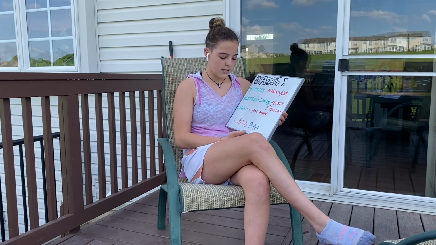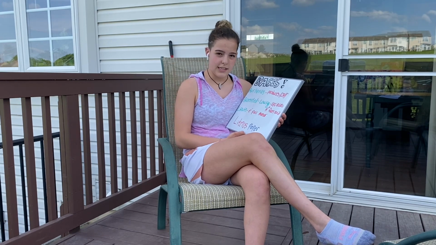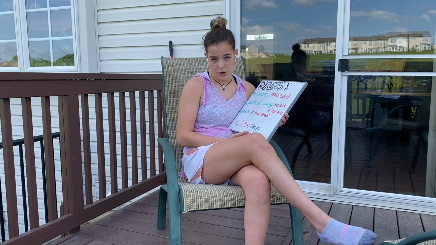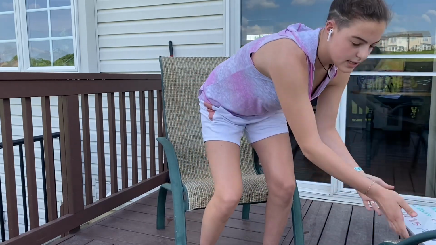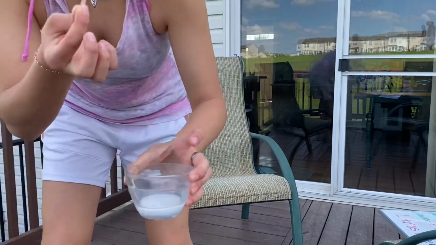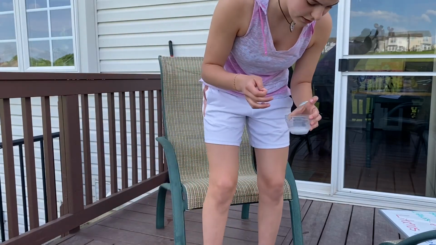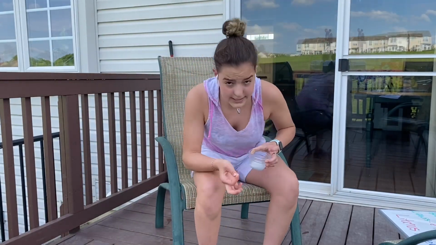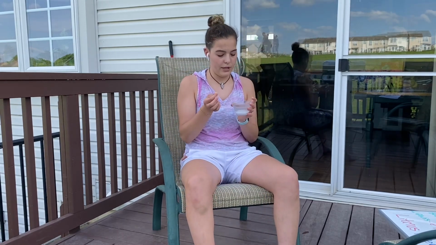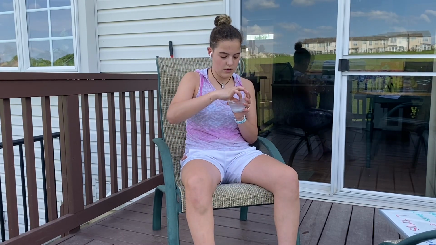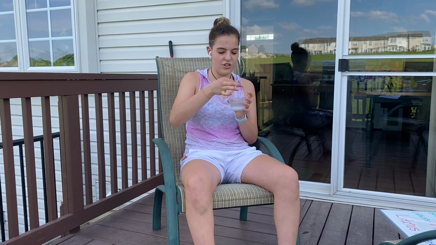Now, what's special about bases is that it turns litmus paper from red to blue. So I have some baking soda, my red litmus paper, and I mix this baking soda with a little water so the litmus paper can read it. And we should get blue. Would you look at that? You get a pretty nice color blue.